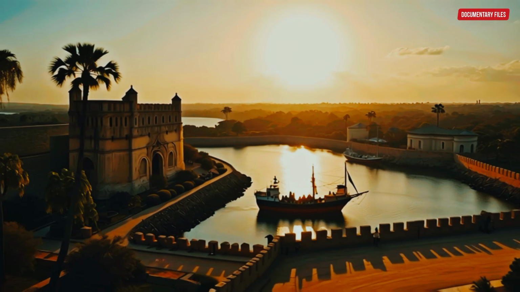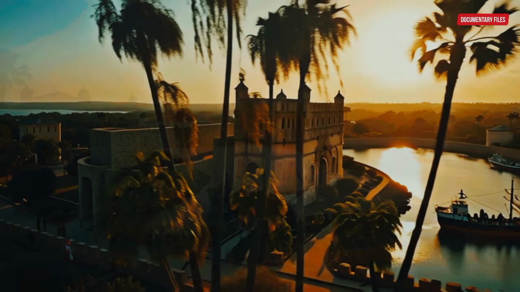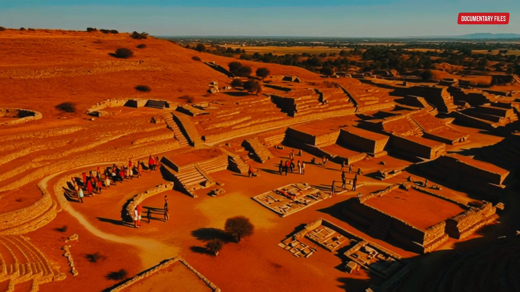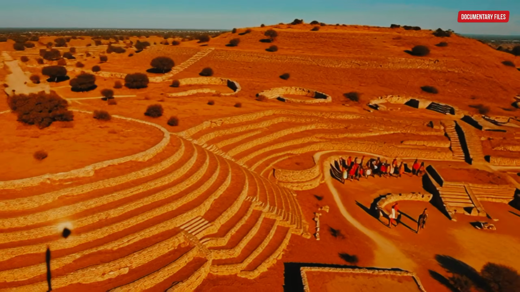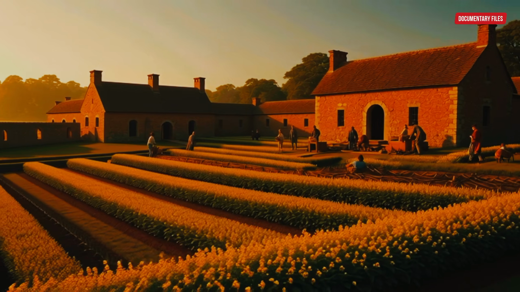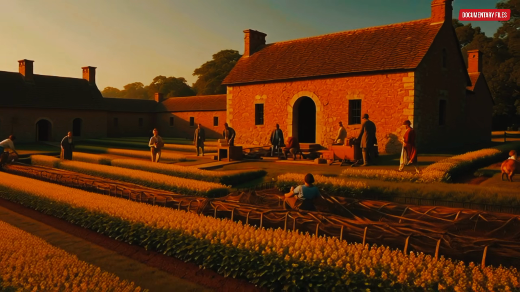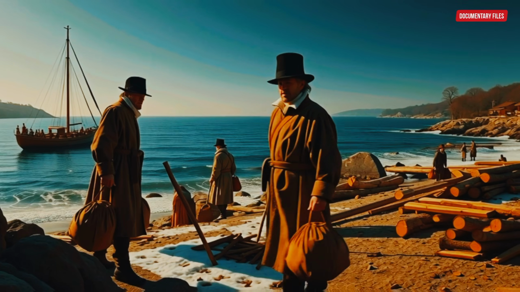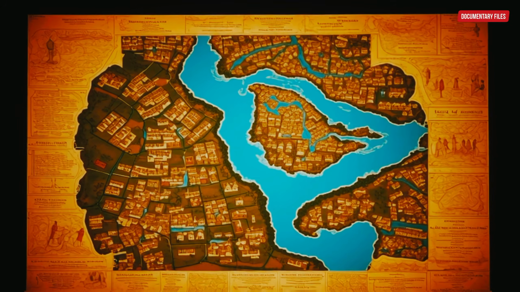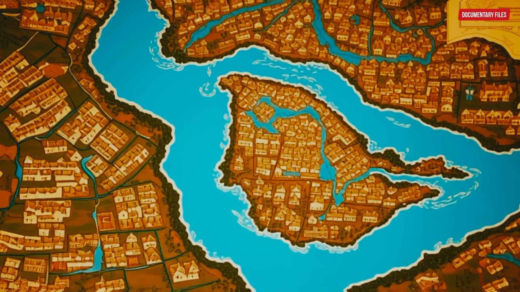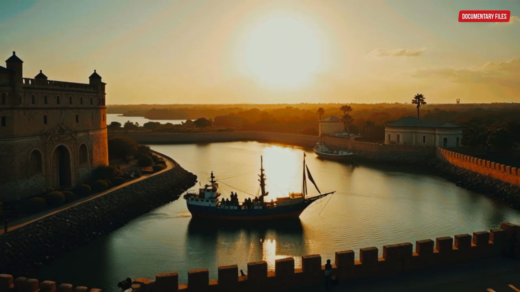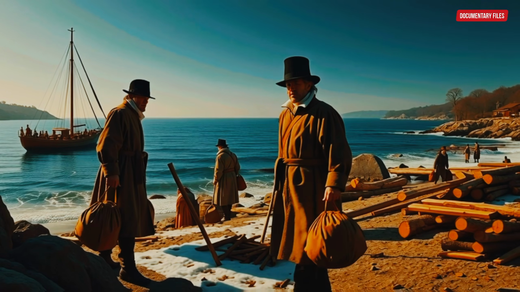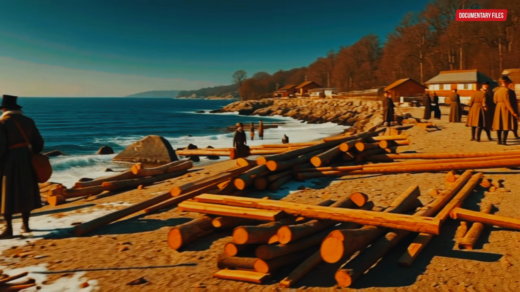Spain was the first major European power to explore what is now the United States, establishing St. Augustine, Florida, in 1565, the oldest permanent European settlement in the country. England began colonizing North America in the early 1600s. Jamestown, Virginia, was founded in 1607 and became successful through tobacco farming. In 1620, the Pilgrims arrived on the Mayflower and established Plymouth Colony in Massachusetts. Over time, 13 British colonies developed along the Atlantic coast.